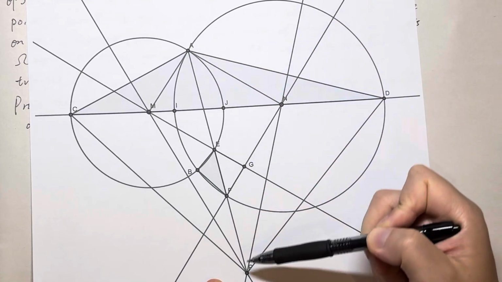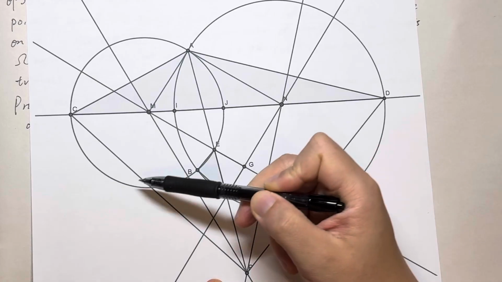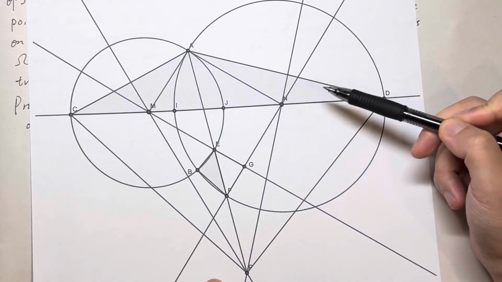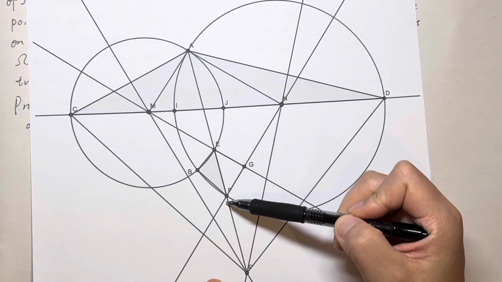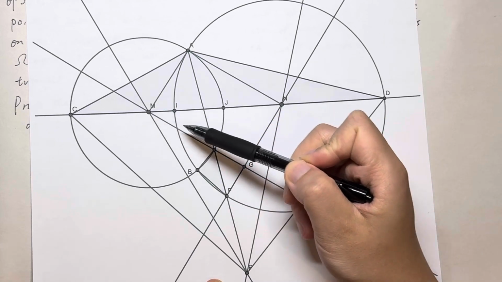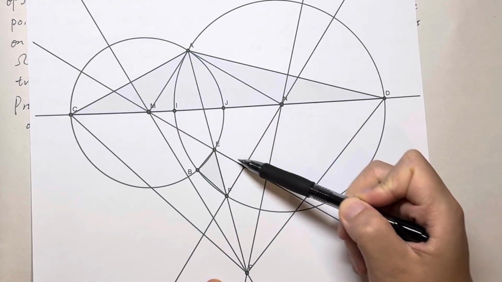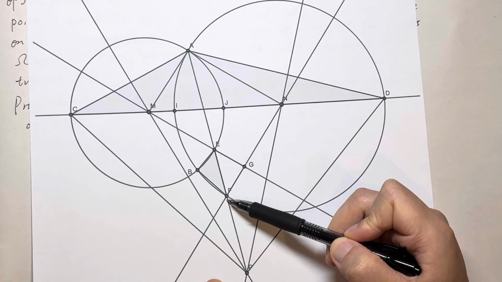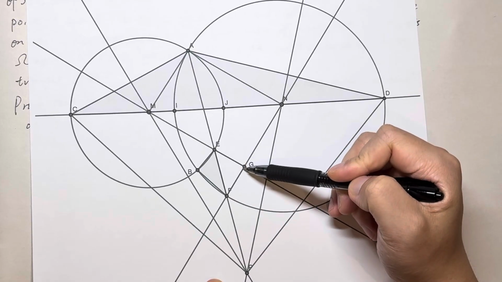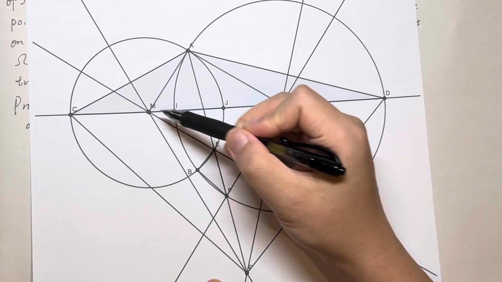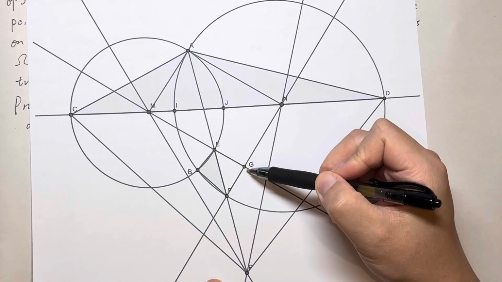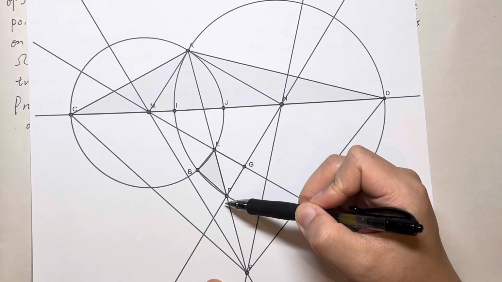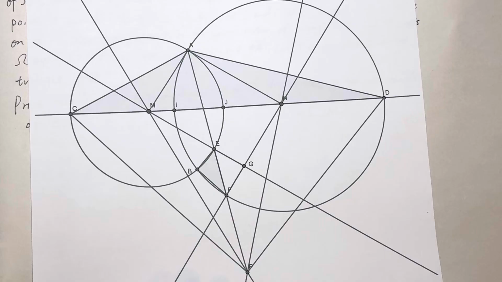And when we connect AP, it meets the circle M at E and meets the circle N at F. And we connect ME and extend it. We connect NF. We find the point G here, that is the intersection point of ME and NF. Okay, now let's look at the properties.